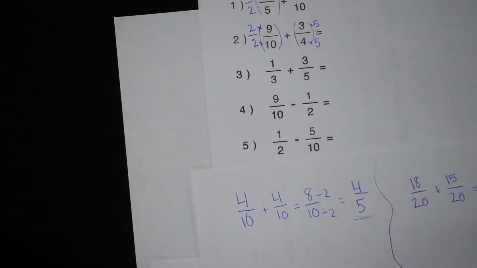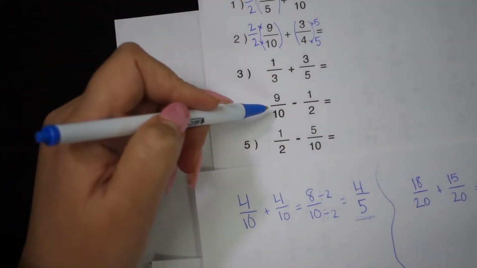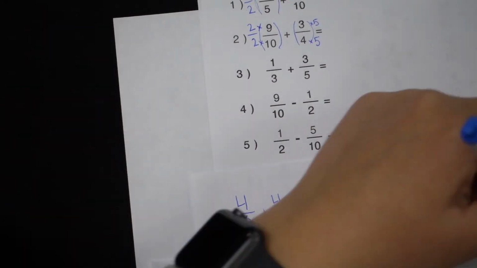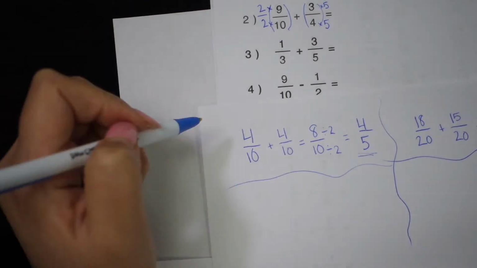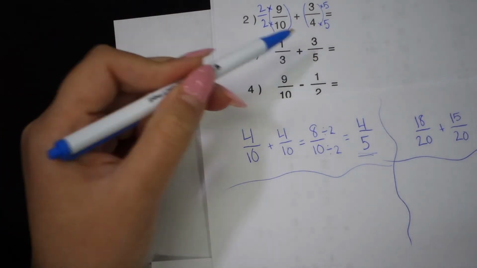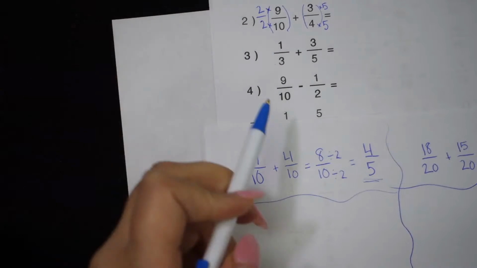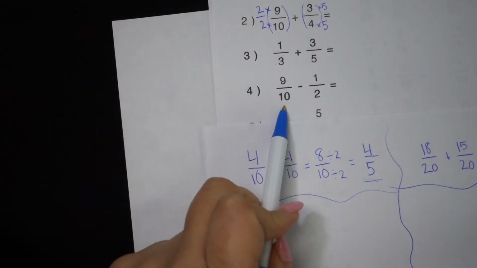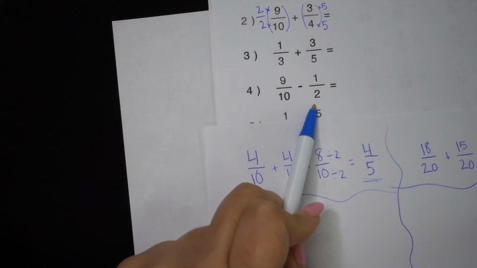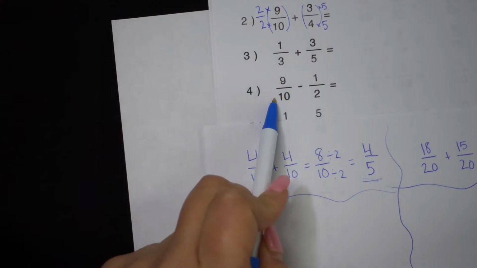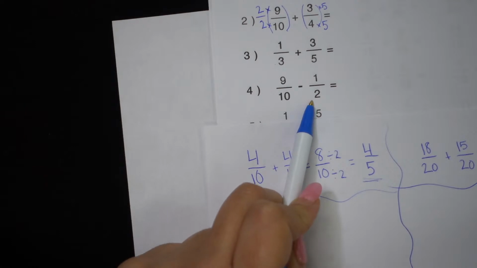Same deal goes with subtraction. When you have a fraction that involves subtraction, you have to do the same thing. Make sure that you have a least common denominator. So looking at this problem, between 10 and 2, which value is it that 10 goes into evenly and 2 goes into evenly? It's 10, right? So we can leave this fraction as it is, but this fraction will have to change.